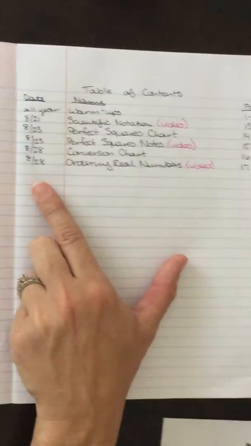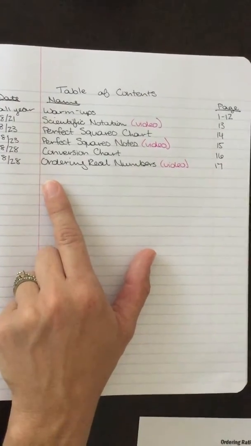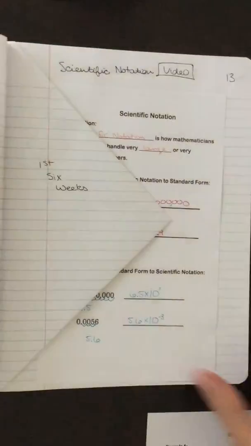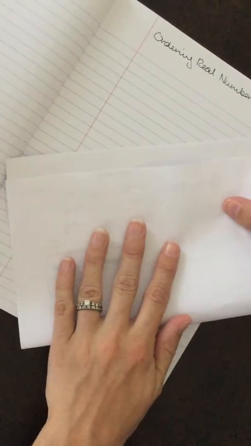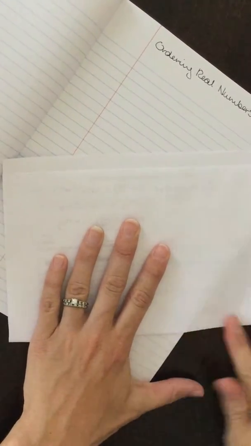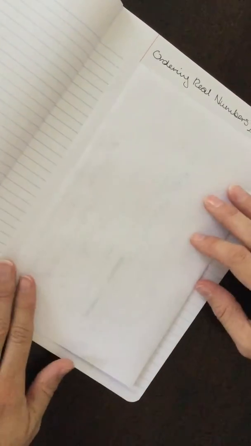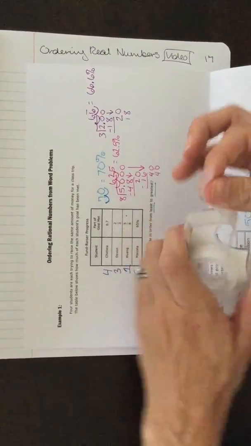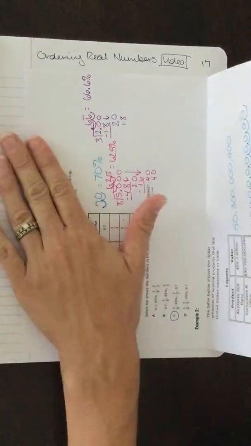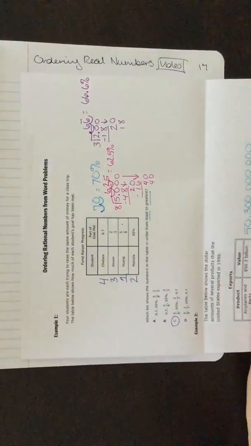All right, this is going to go after your conversion chart. So today is August 28th, and it's going to go on page 17. So the way we're going to do this is just fold it in half, and then just tape down one, or glue. You can glue the bottom part of it, or you can tape just the top part of it so that it folds up nicely, but you can open it up to check your notes later.